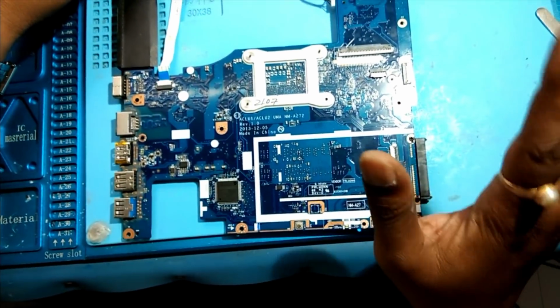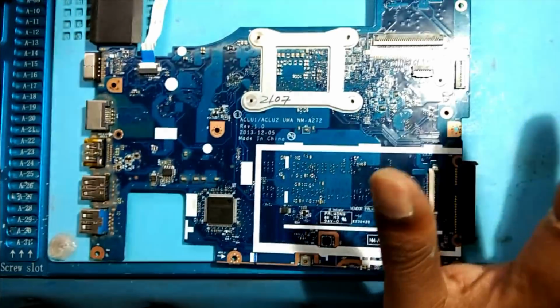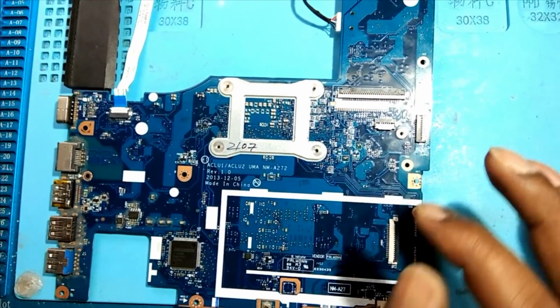The problem is that when we connect RAM, the board is getting on and off. Today I will show you how to solve this type of issue in this board. We will check from the starting.